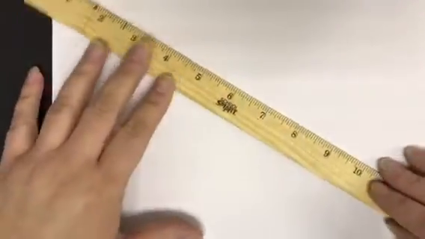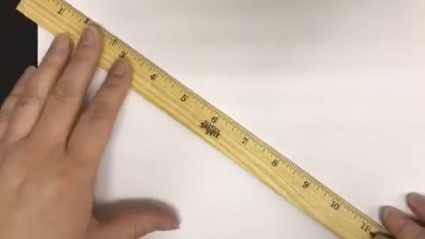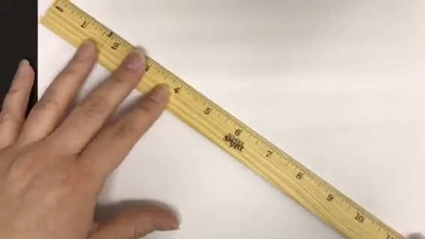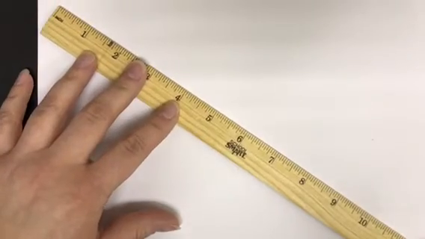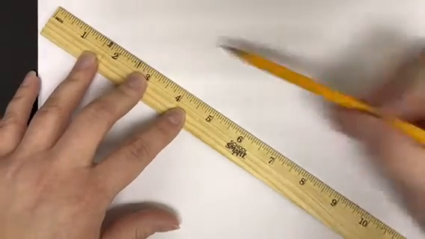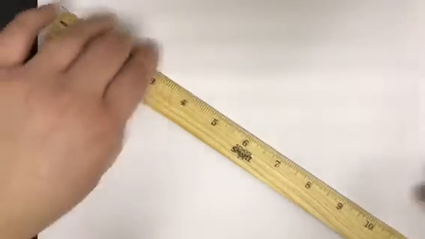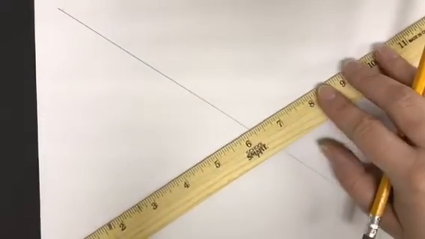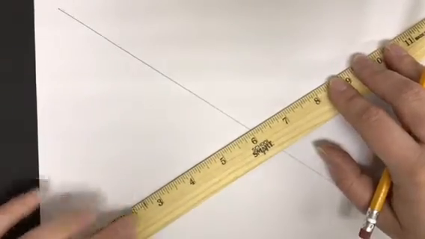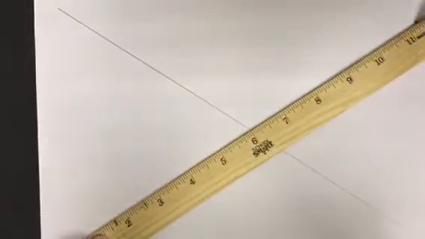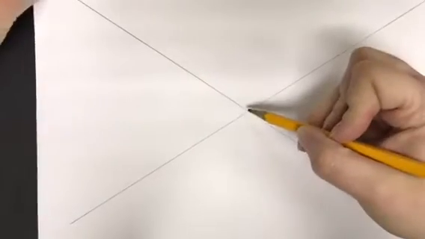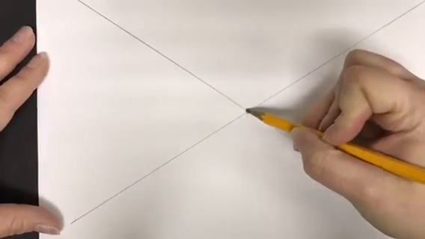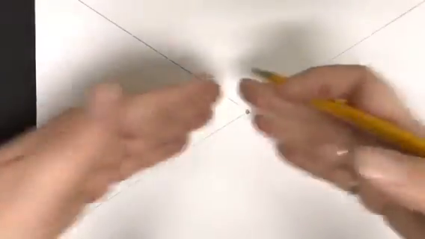First, we're going to take our ruler and line it up from corner to corner on our page. So you're going to create an X. Then we're going to turn our ruler the other way and create a second X, so it goes from corner to corner across our page. This dot right here in the middle, where these lines intersect, is our vanishing point. That means that is where our eyes will recede back to.